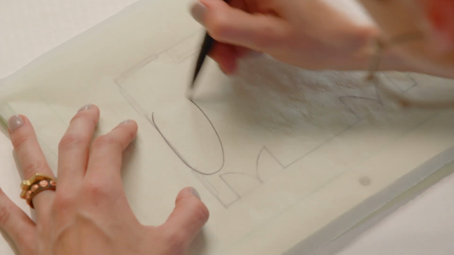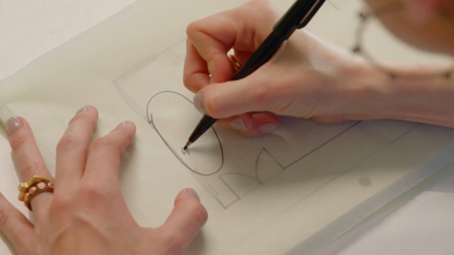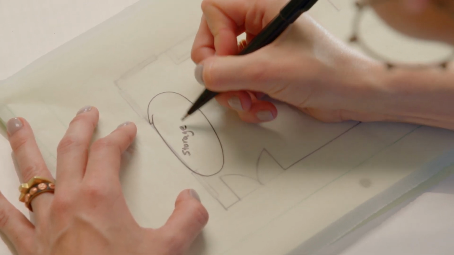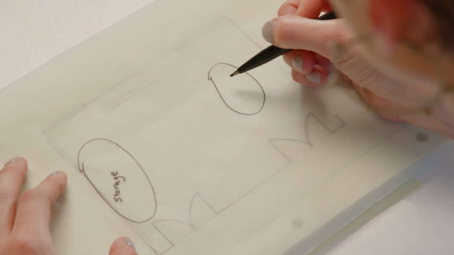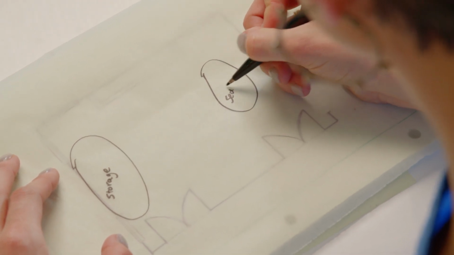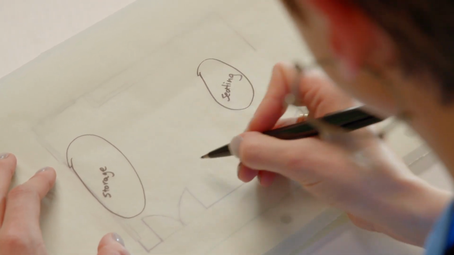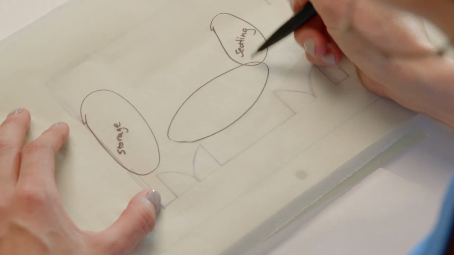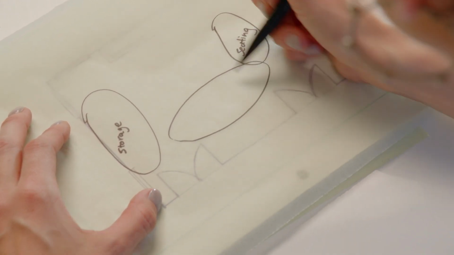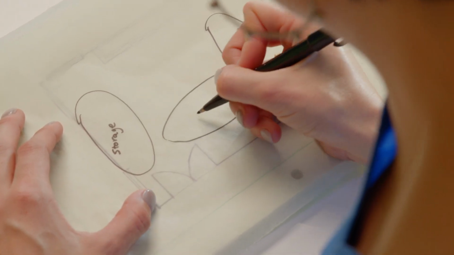So storage. I can safely say that is a good place for storage. Now, in order to watch the TV, I'll probably have some seating over here. And then I think for conversation and visiting and gathering with friends, I'll definitely have some seating here. And this adjacency now allows me to have a little conversation area. That's where two people would sit and chat or catch up.